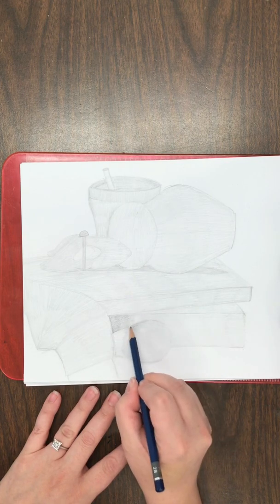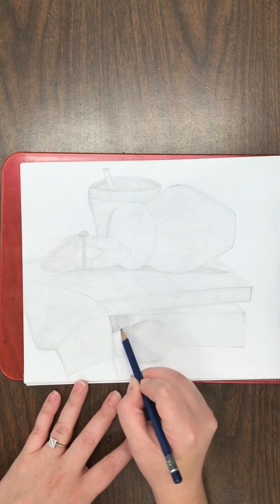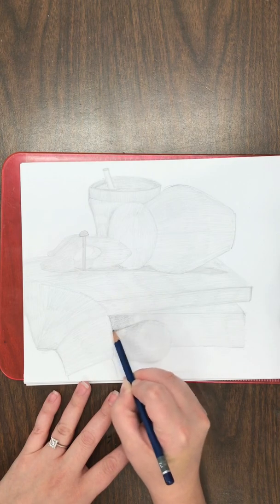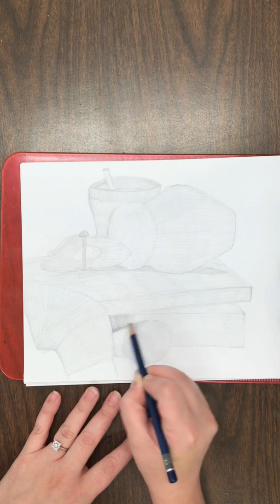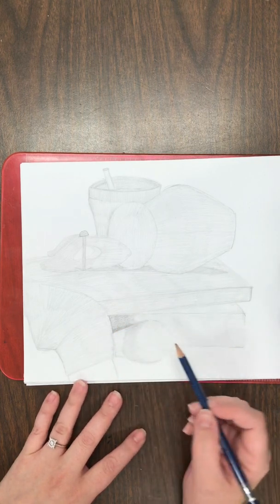And if things start to blend together, you have to decide which object is darker and then do a fade. We don't want to outline everything. It should be fades of values.